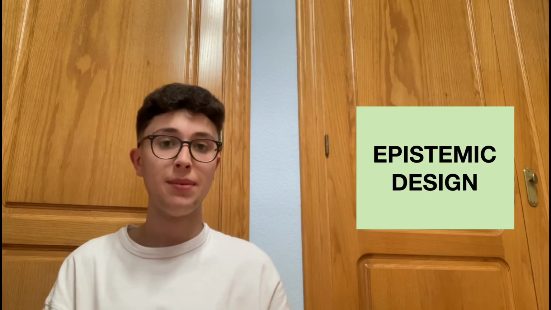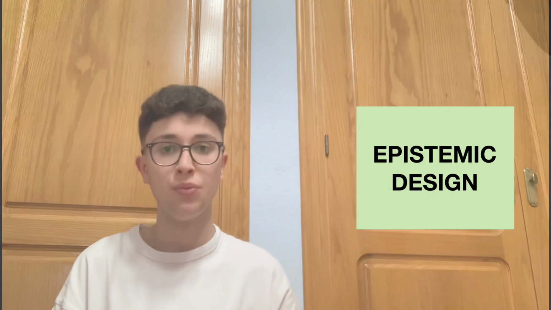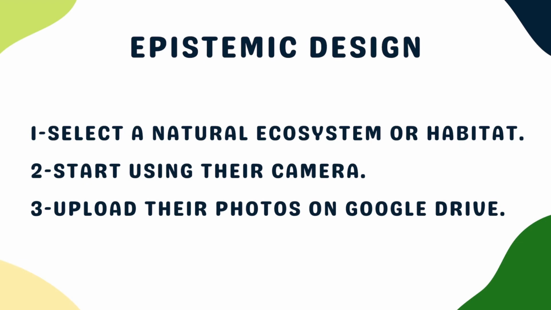Then we've got the epistemic design, that involves proposing tasks that are good for students to do. First of all, each group will select a natural ecosystem or habitat, such as an ocean, river, forest, or desert. Once each group has their topic, they will start using their camera or smartphone to take some pictures of animals, plants, and natural features of the habitat or ecosystem they have chosen. Then they will upload their photos to a shared folder on a cloud-based platform like Google Drive.